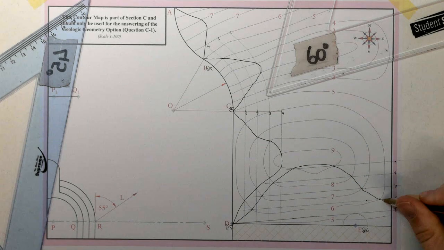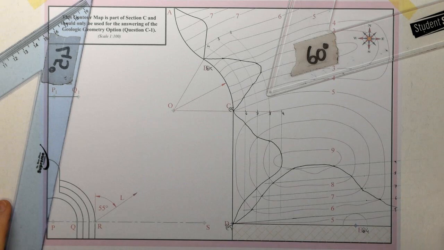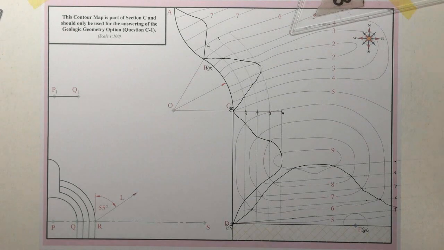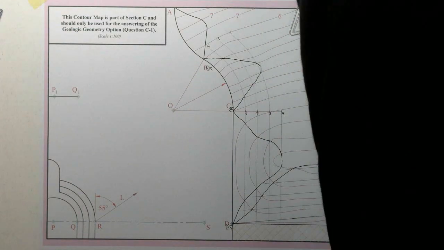Like so, and that just continues somewhere off the page. Okay, so that is part B completed.